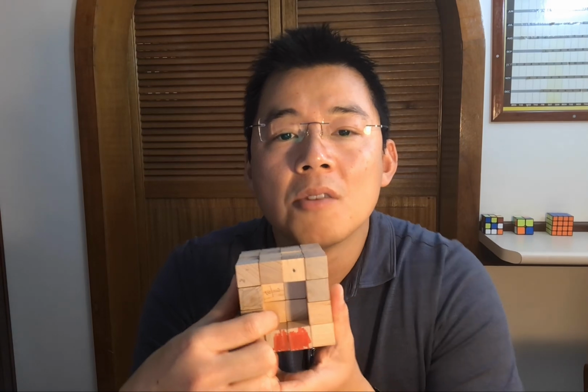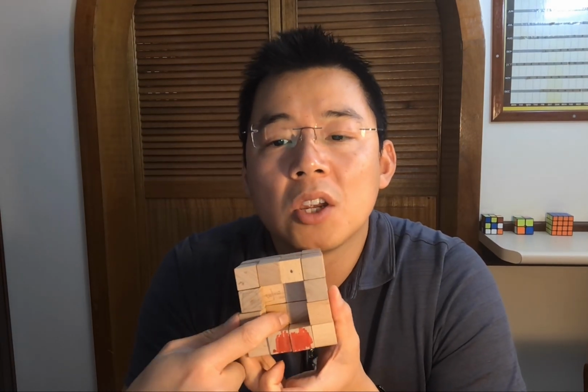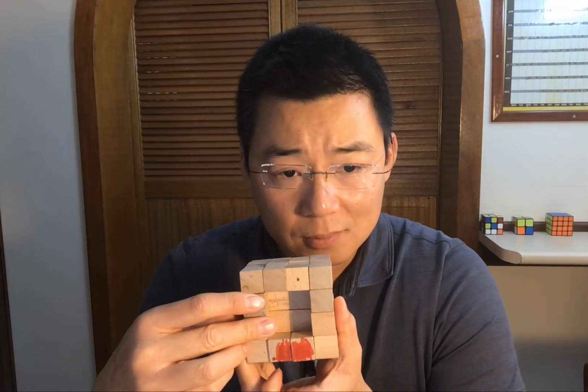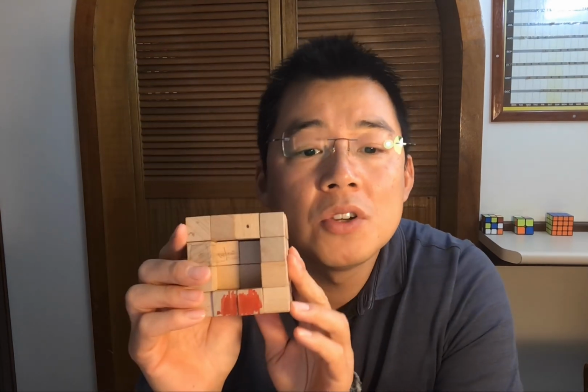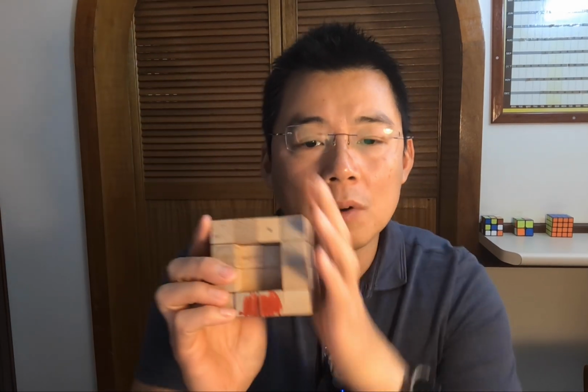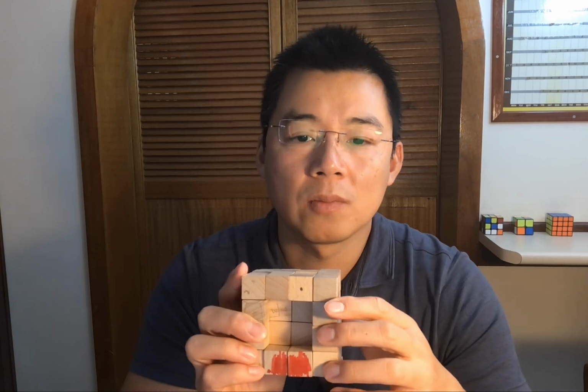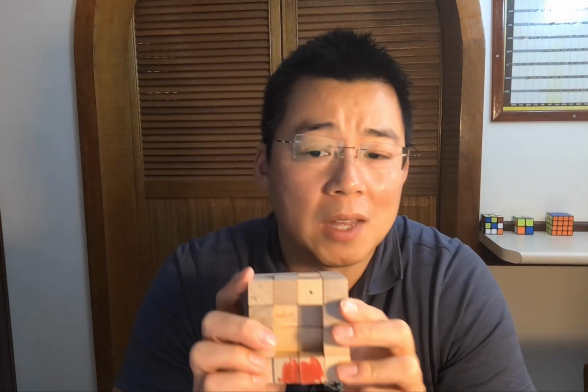Finally, the 0 red face blocks are buried inside the larger cube, forming a smaller cube at the center. So for a 4-unit long cube, if we remove the outer layer, what is the side length of the inner cube?